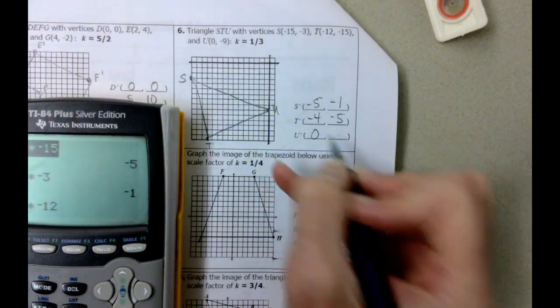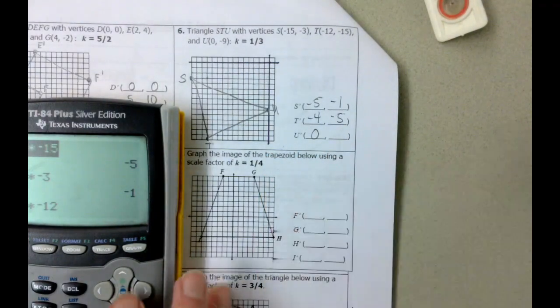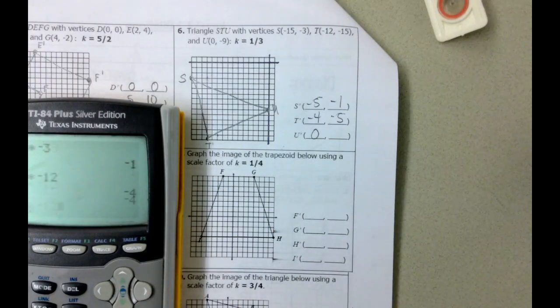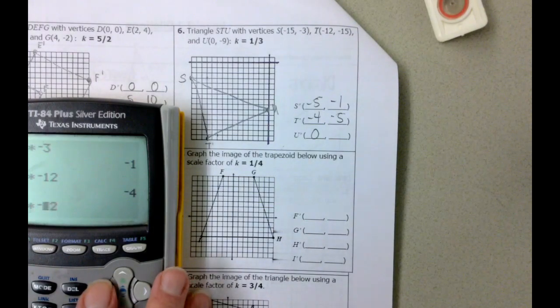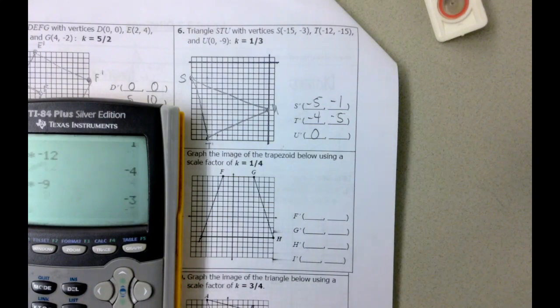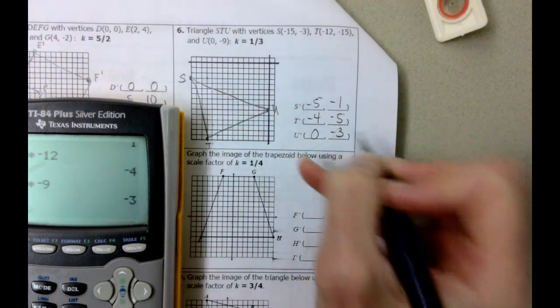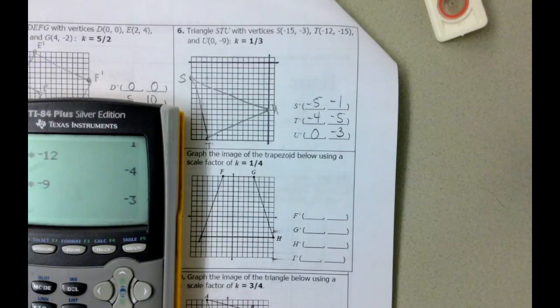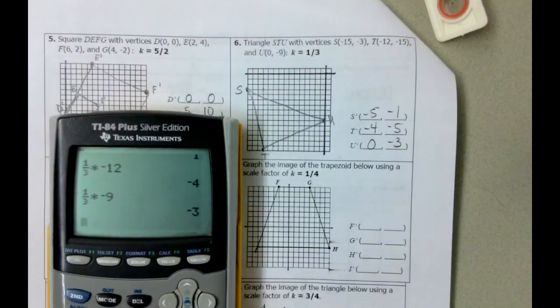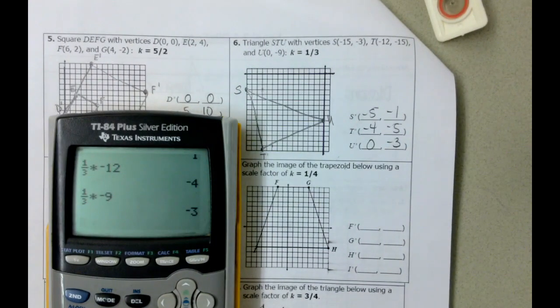1/3 times 0 is 0. And 1/3 times negative 9 is negative 3. So this time we're compressing or shrinking. Sorry you couldn't see everything with that calculator there, but use Desmos to type it in.